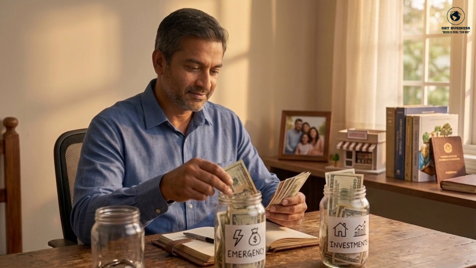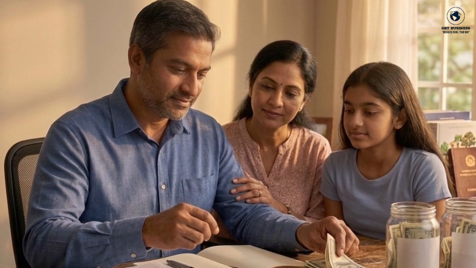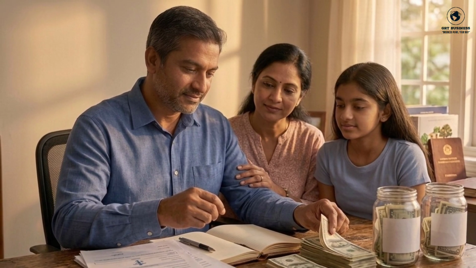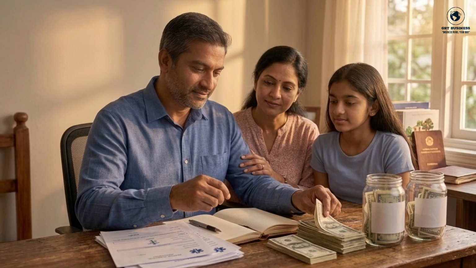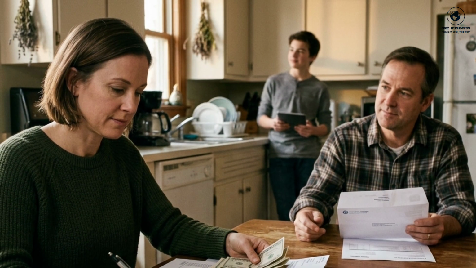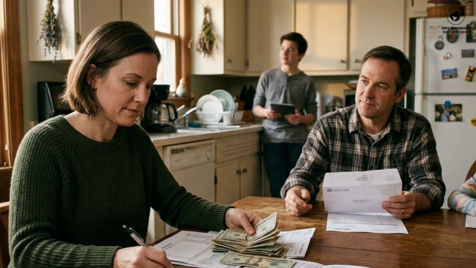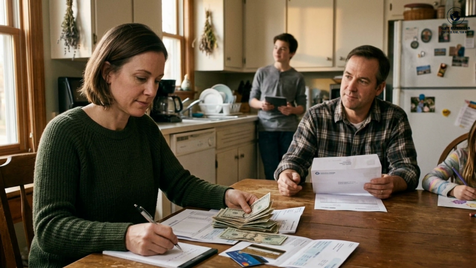First, liquidity will have to be understood. A liquid asset is that money or asset which can be quickly changed into cash when needed. Bank balance, emergency fund, short-term deposits, or money market type options can give liquidity. Their job is not to make you rich but to save you from panic. If a medical emergency suddenly comes, the job goes, or a big repair happens in the house, then liquid money becomes your first wall. This is the safety layer.